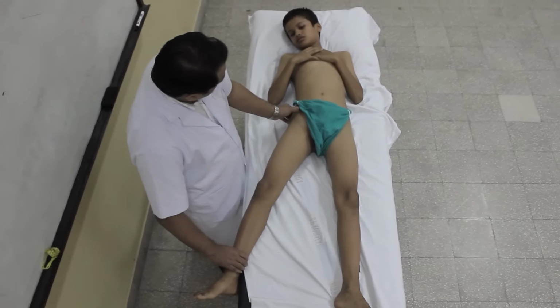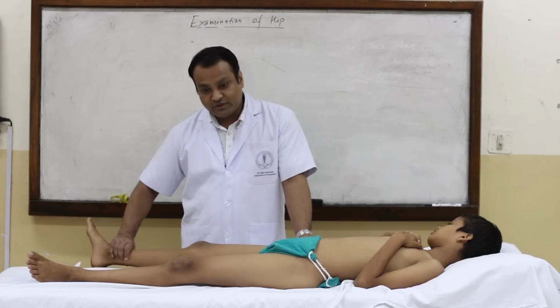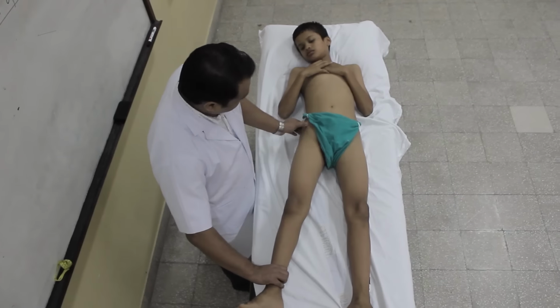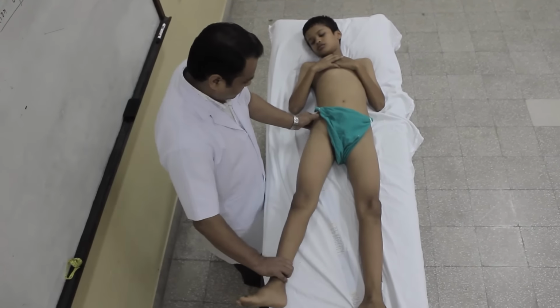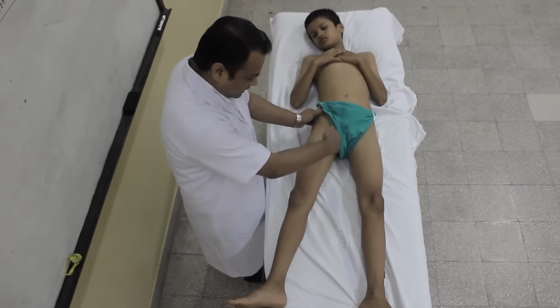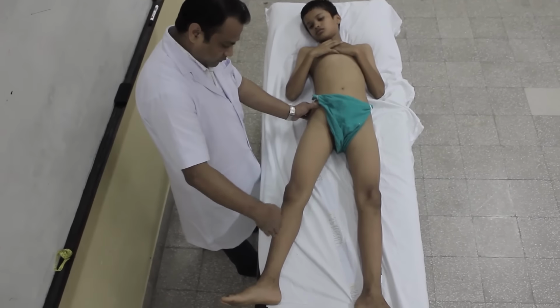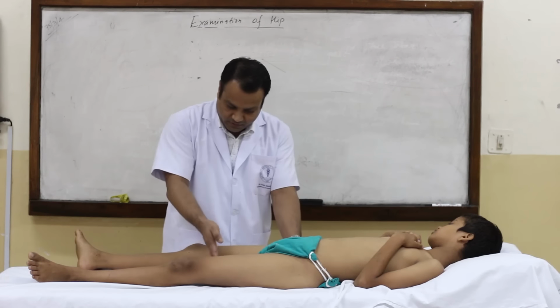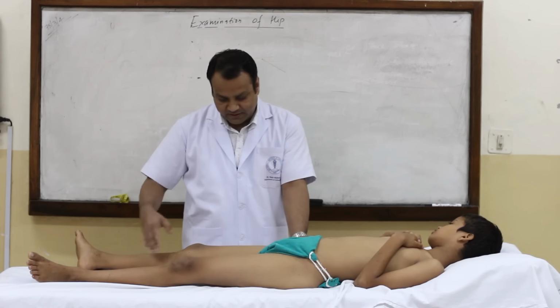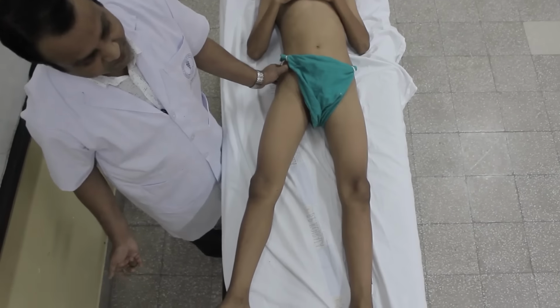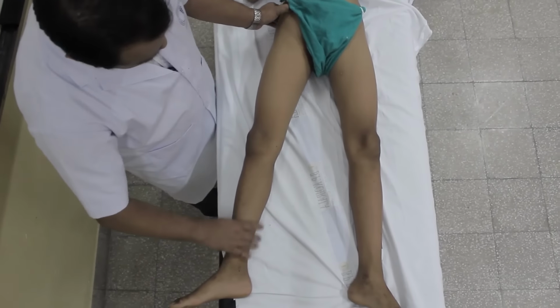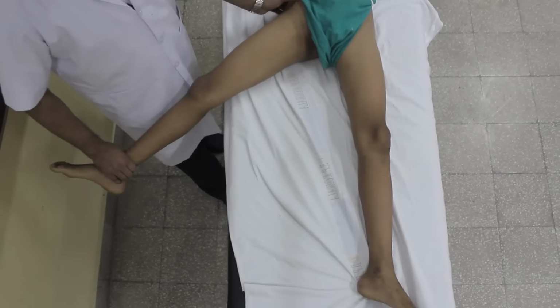Why is it fixed? Because once you try to adduct from this point, the pelvis is moving, but you can do abduction further. So that 10 degrees is the angle between the axis of the lower limb and the midline plane. So there is a fixed abduction deformity of 10 degrees with further range of motion from 10 to, let's say, 50 degrees.